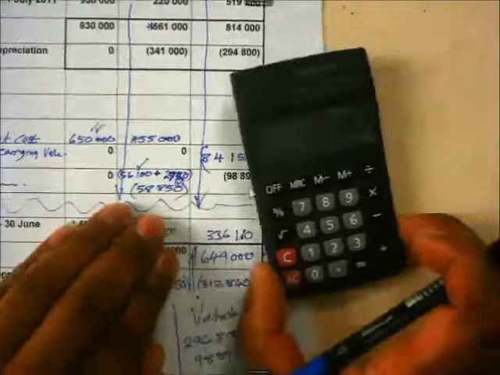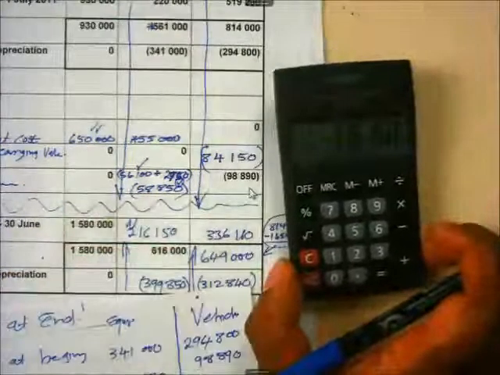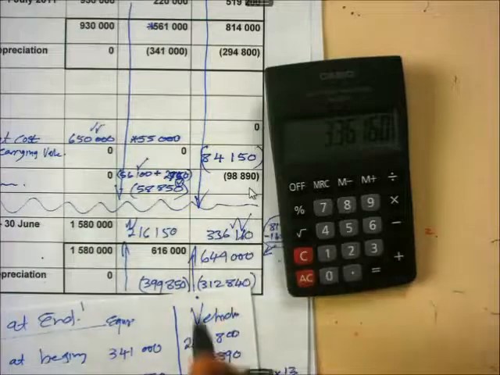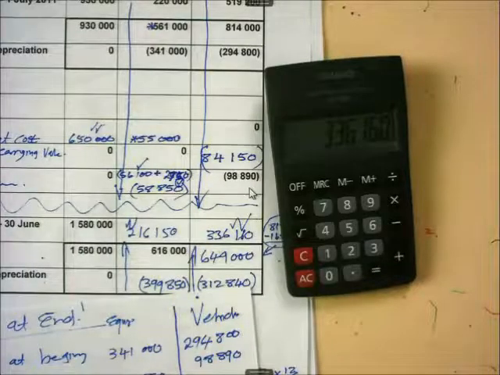What does it give me? 366,160, which is the same amount I got when I worked the other way around. In this way, I am sure that my solution is 100% correct.